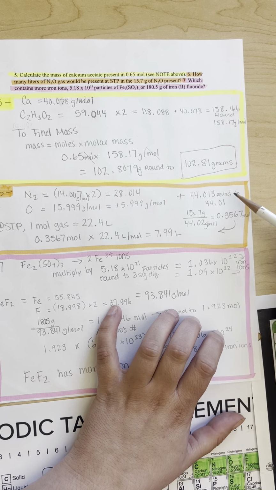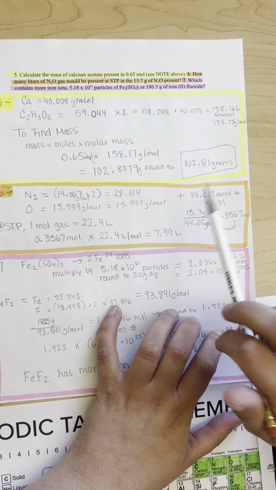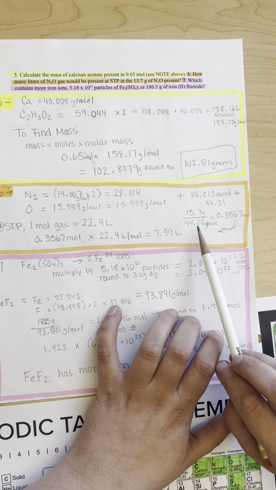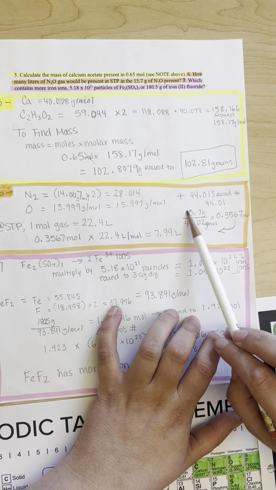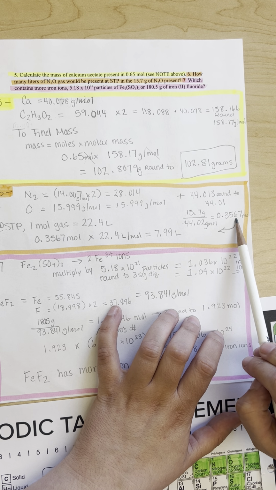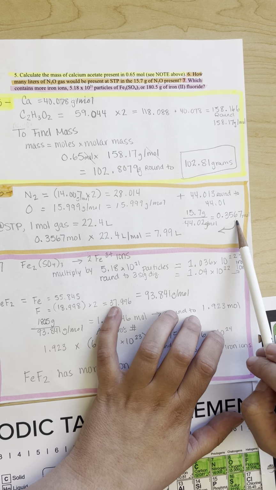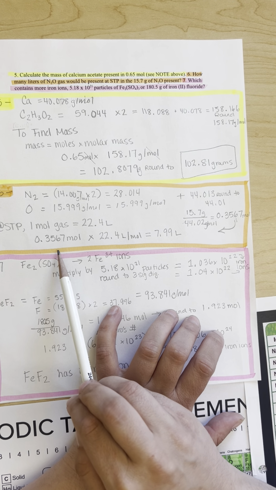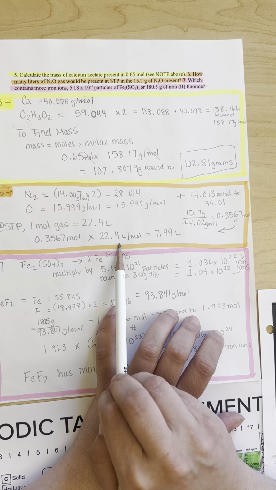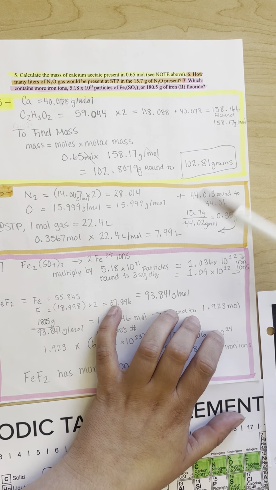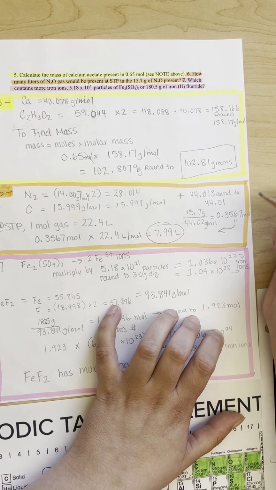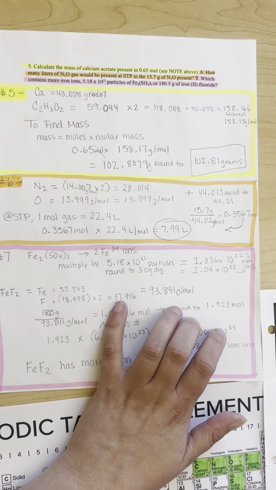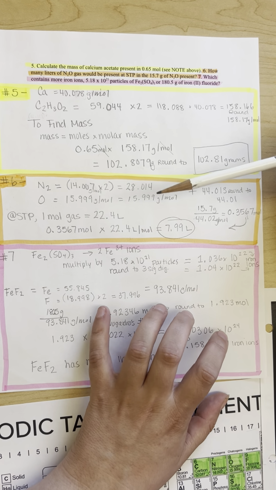So once we find the mass, we use this equation here to find how many moles we have. And then we multiply the number of moles by how many liters are in a mole. So that gives us 7.99 liters in a sample.